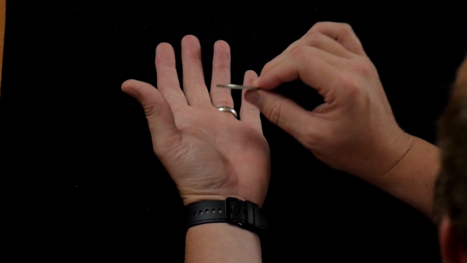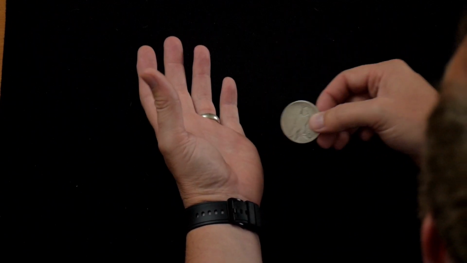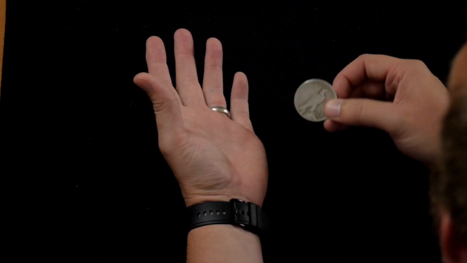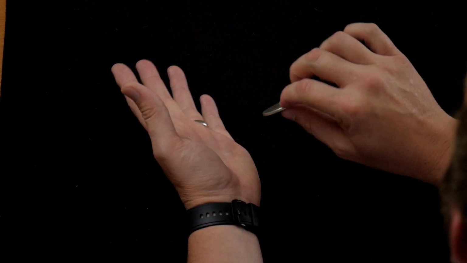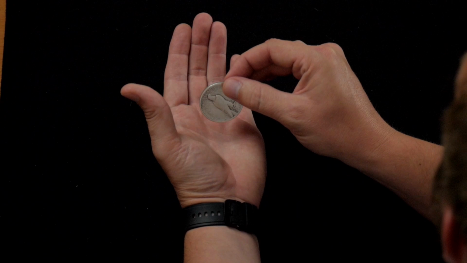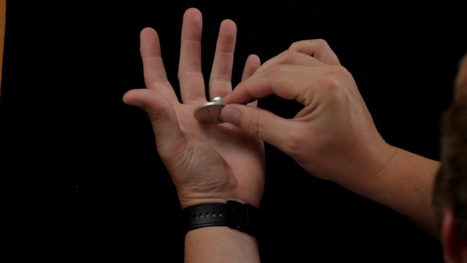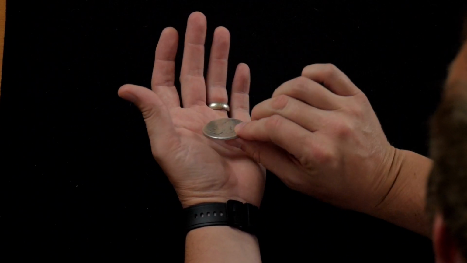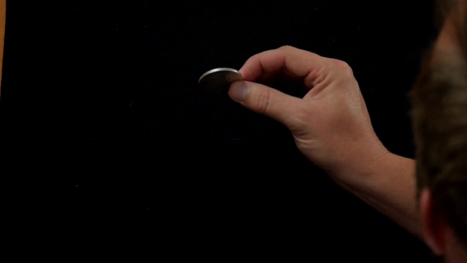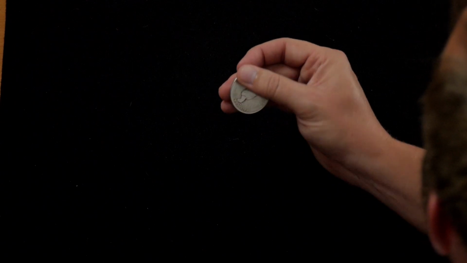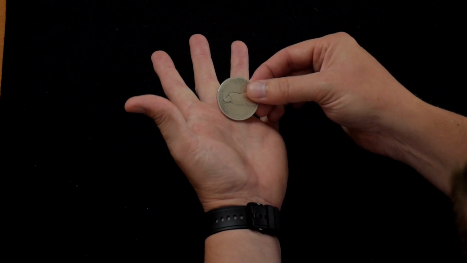Now adding your other hand in, you want to bring the coin in, and I will usually come in, tip back, and then tip forward. As I tip forward, my left fingers are beginning to close. And then as I'm tipping, the right hand's also lifting, so the coin has room to drop a little bit. So I'm flashing this way, and then I'm flashing this way.